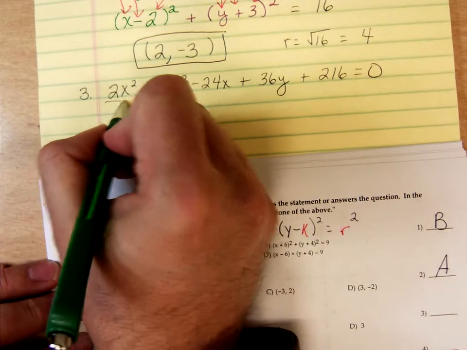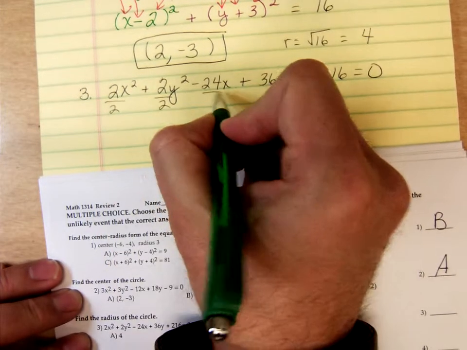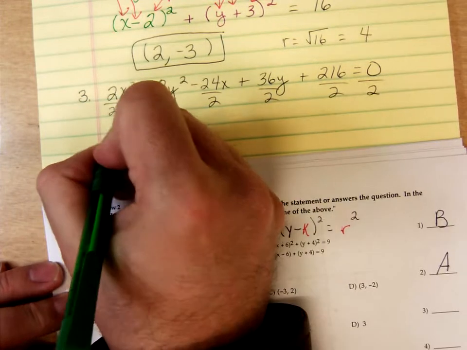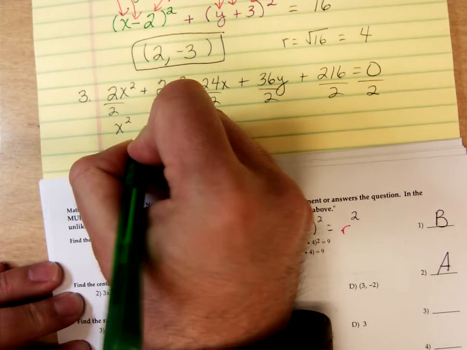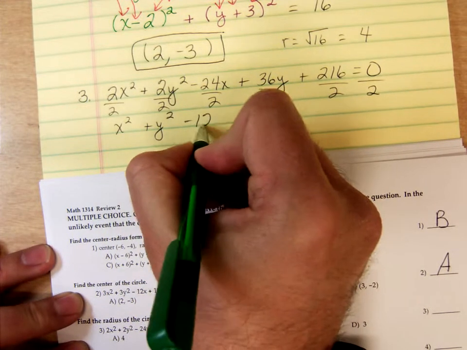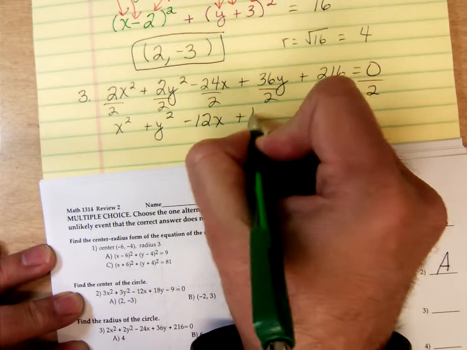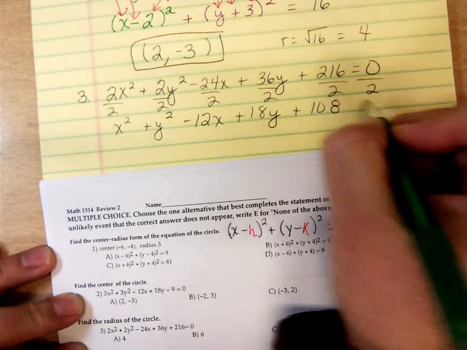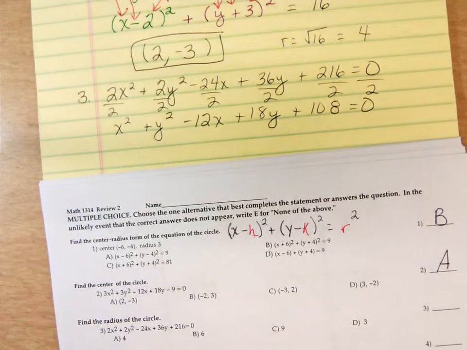So divide through by 2. And we'd have x squared plus y squared minus 12x plus 18y plus 108 equals 0.